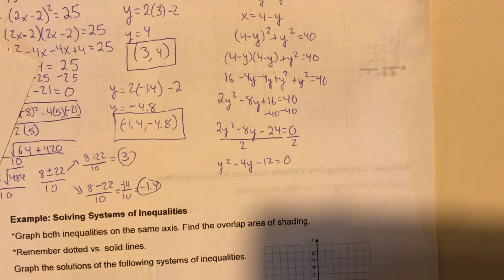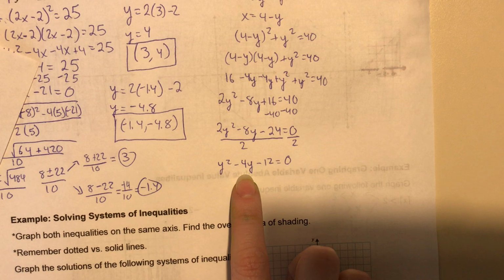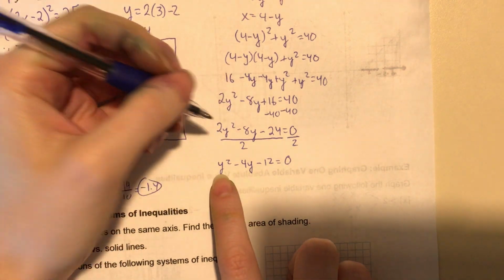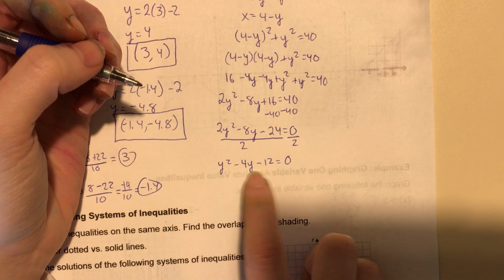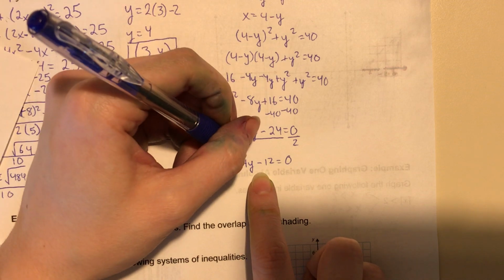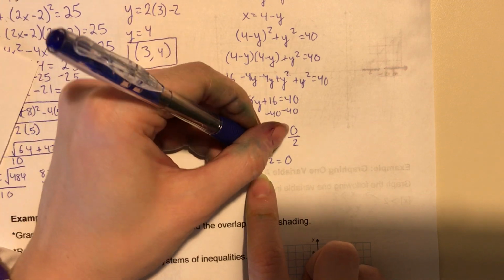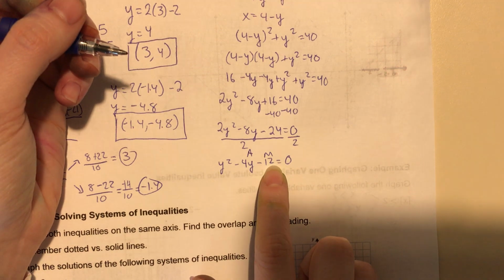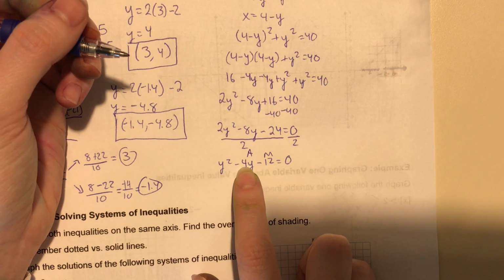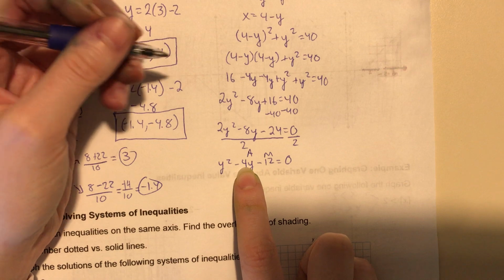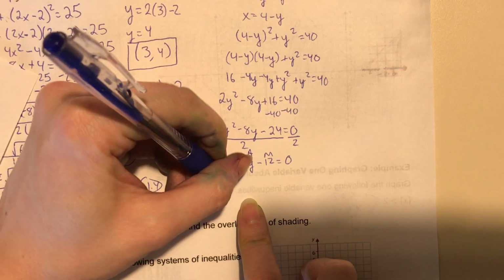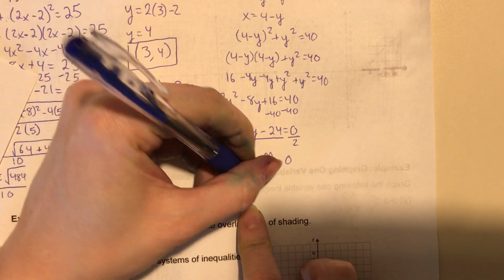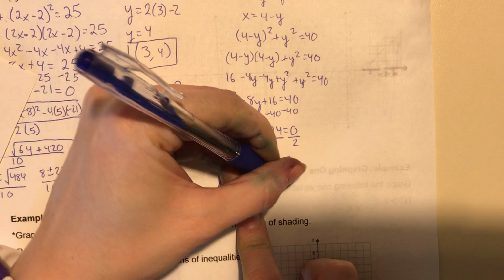And if I think about that, that's going to be something that I can actually factor. We've got to look for, because we have a y squared at the beginning, we can use the shortcut factoring method where we look for two numbers that add to -4 and multiply to -12. That's going to be 2 and 6, and it's going to be a -6 and a +2 in order to add to -4. So I'm going to say that that is y minus 6 and y plus 2 equals 0.